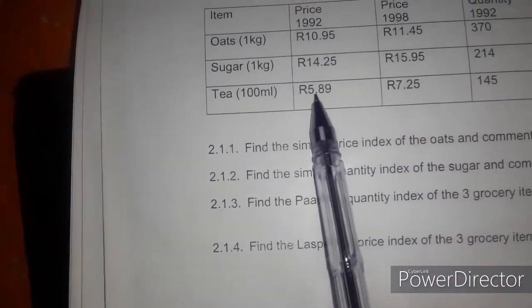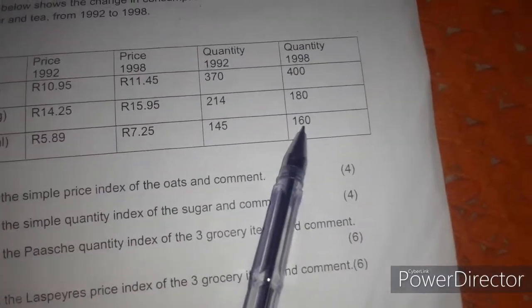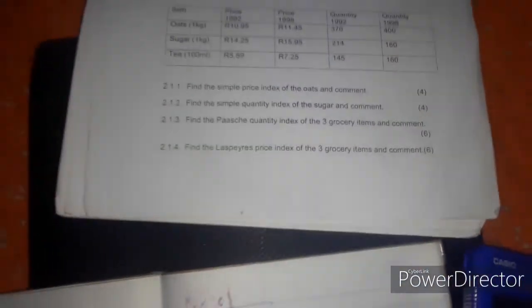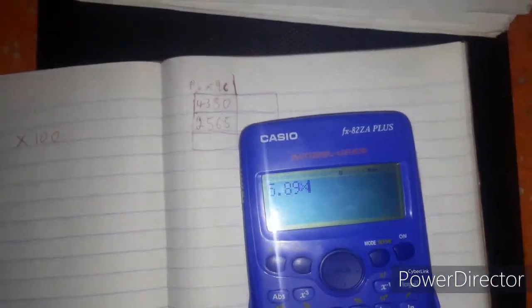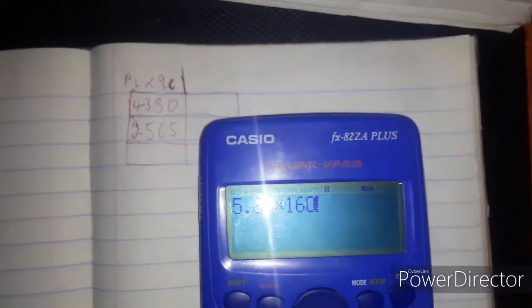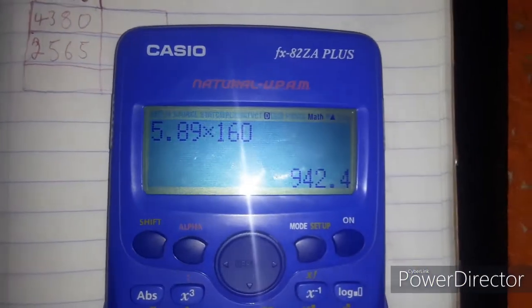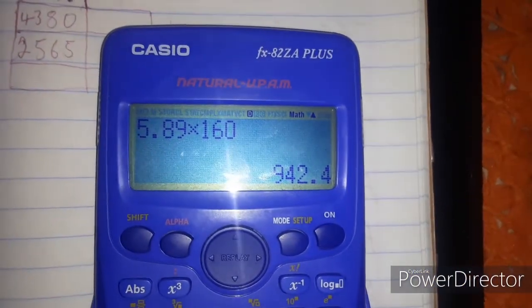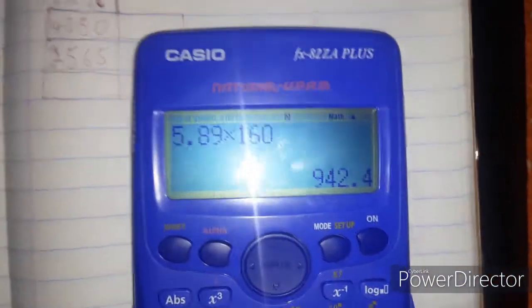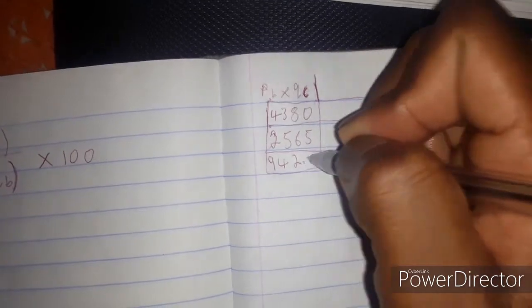Then the last one, 5.89 times 160 is 942.4.